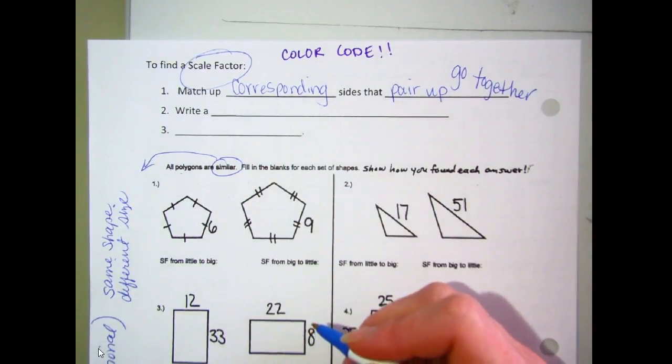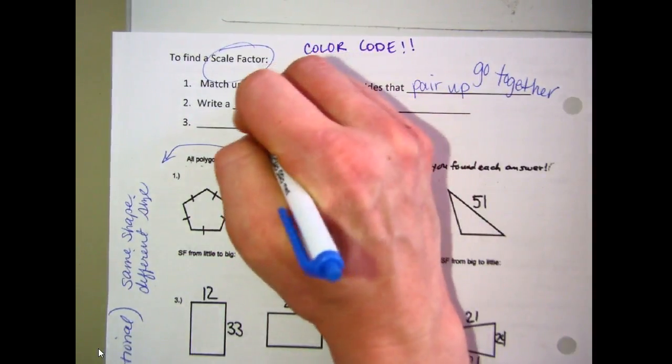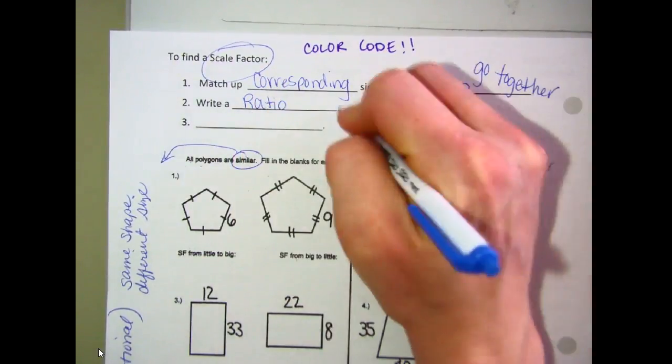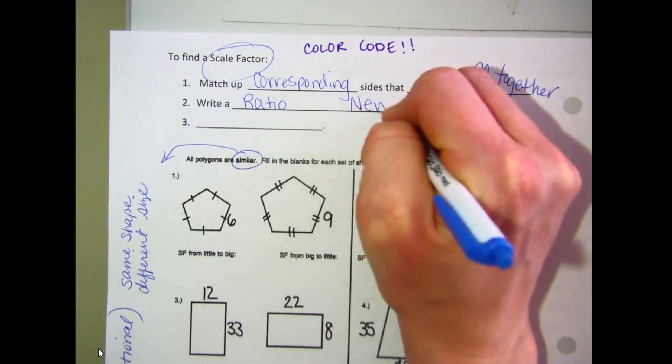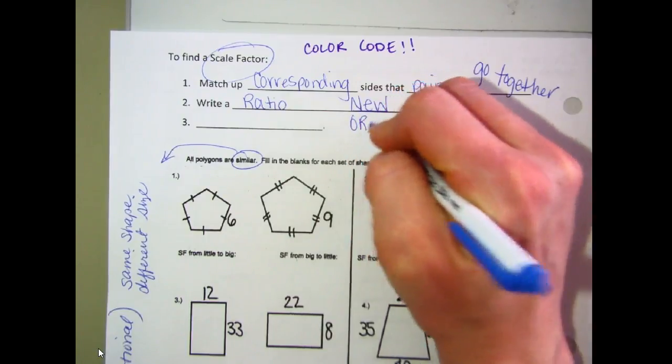Okay, once I have those sides, that's what I'm going to use my color coding for. Then step 2 is going to be to write a ratio. And that ratio needs to be new over original.